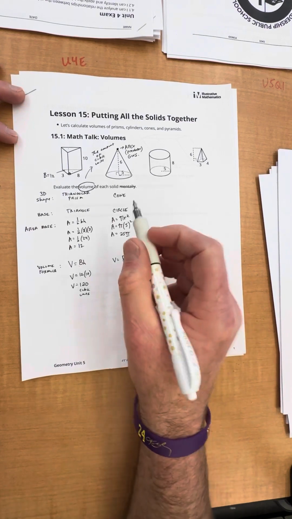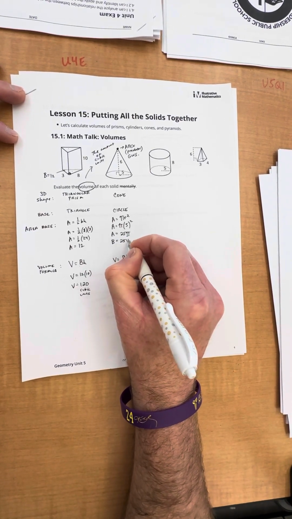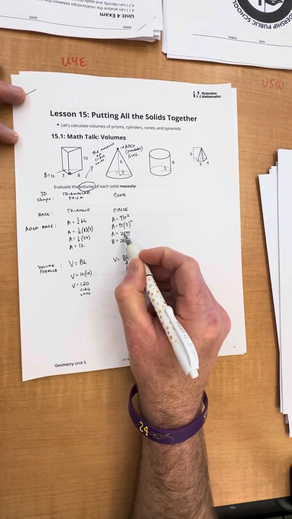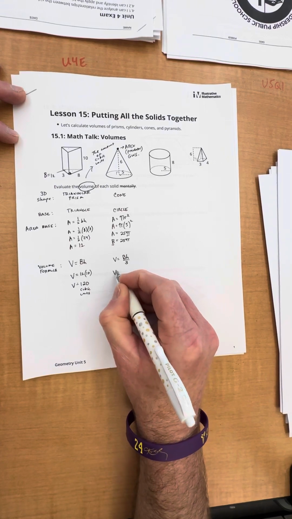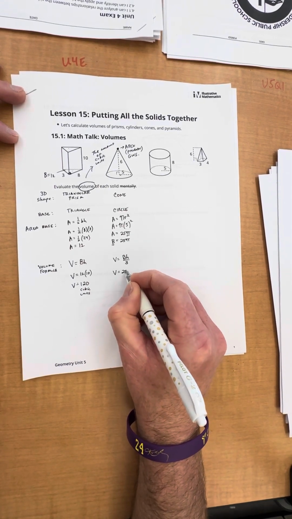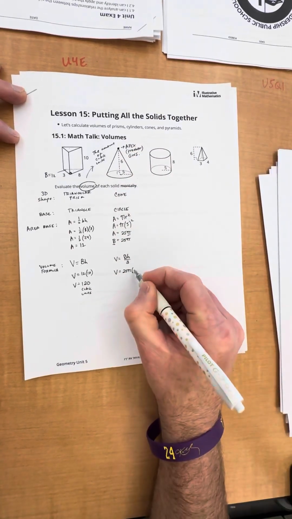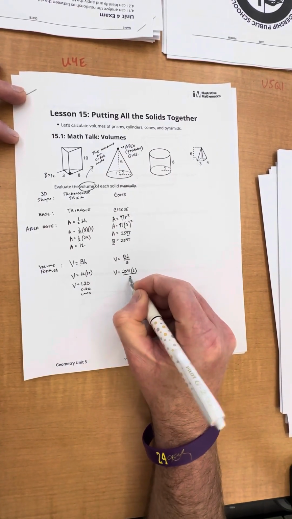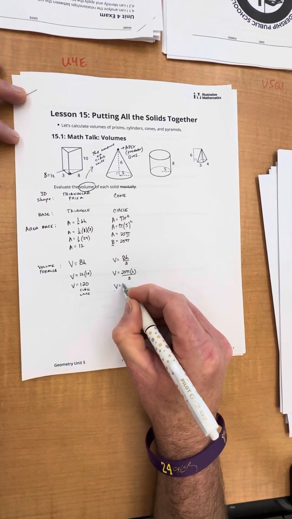So anyway, the area, which represents the area of the base, is 25 pi. So you're going to say 25 pi times your height, which is 6, divided by 3. So your volume: 6 times 25 is 150.